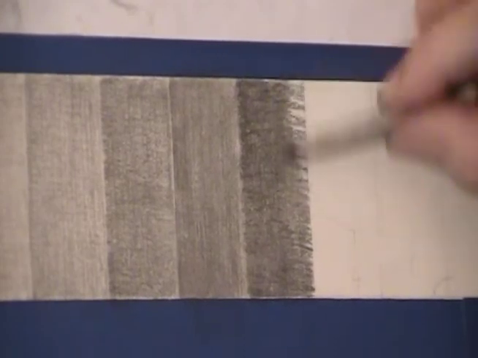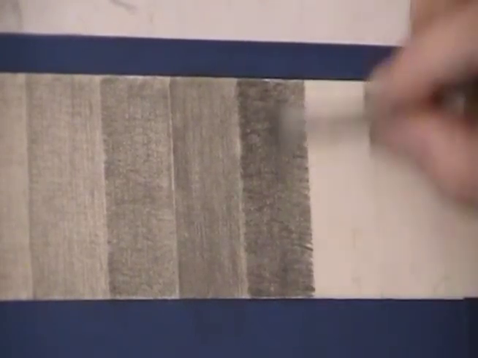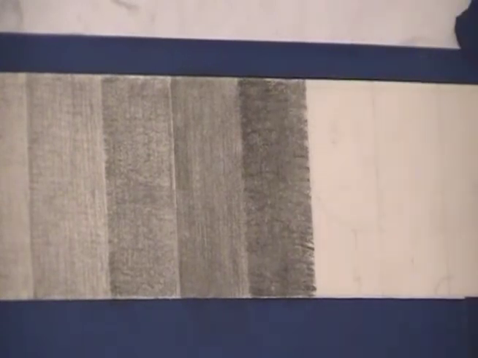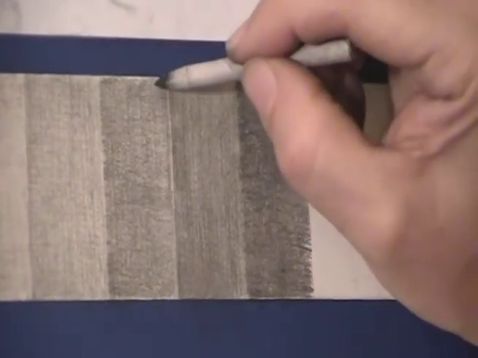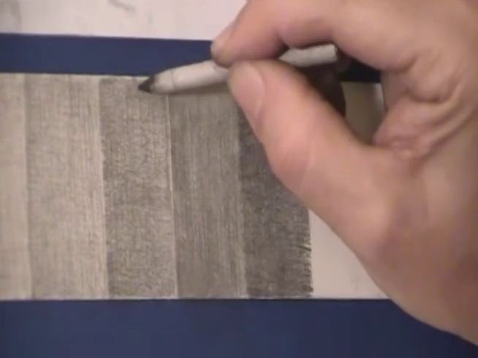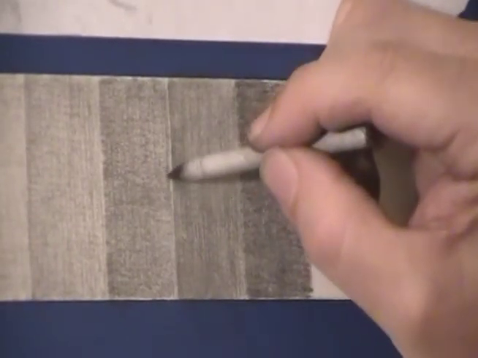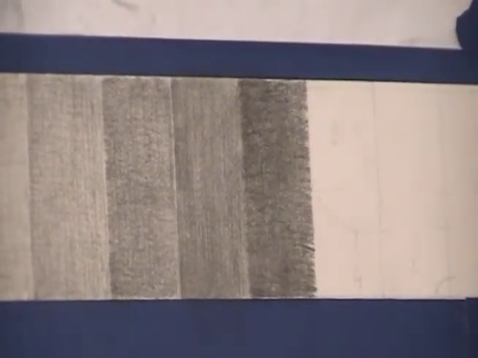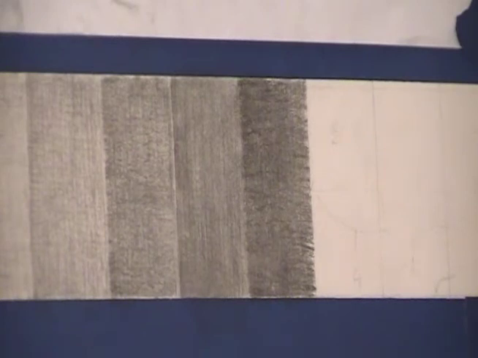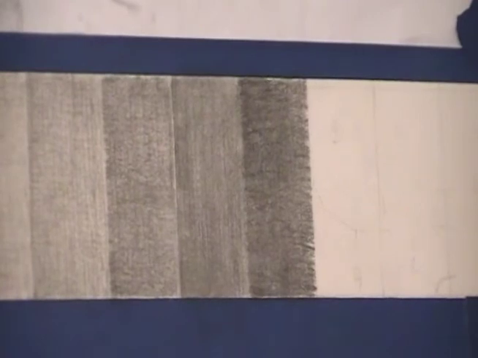Like the pencil, I'm holding it to the side, and I'm coming over here like that. There we go. And I didn't press super hard on this, ever. So that's where we're at right now. So we're at 0, and then 10, 20, 30, 40, 50, 60%, 70%, and then 80, 90, 100.